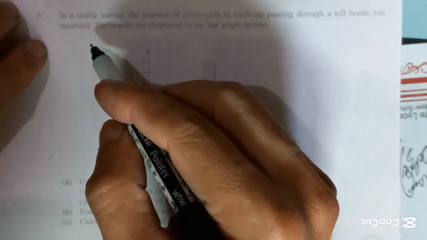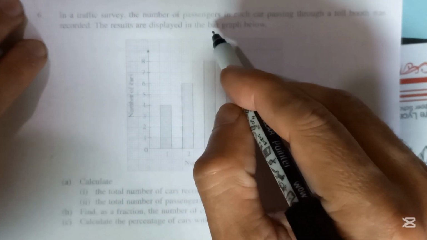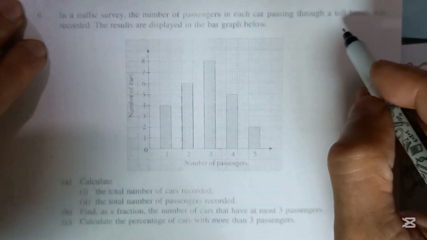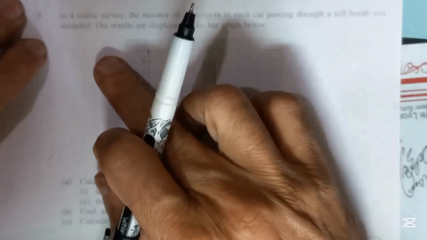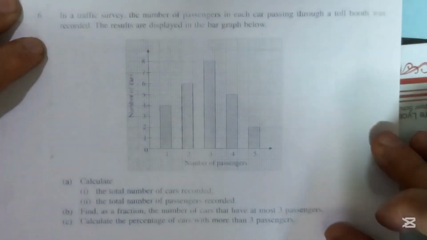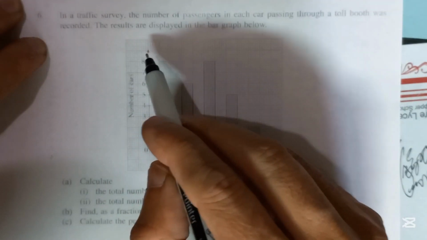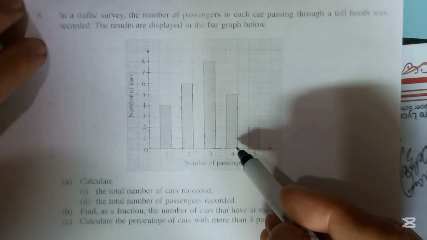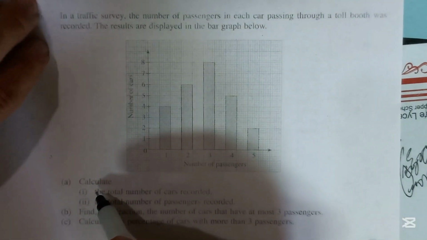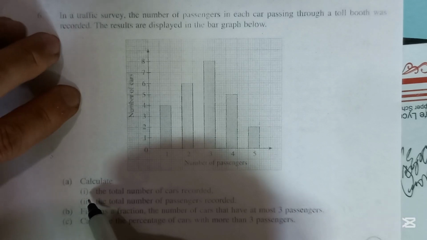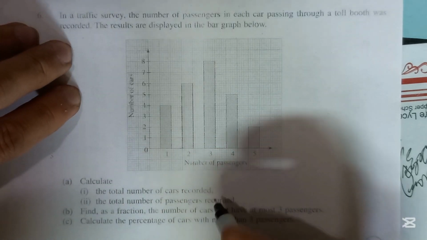Statement of the question is, in a traffic survey, the number of the passengers in each car passing through a toll booth was recorded. The results are displayed in the bar graph. So here is the bar graph given. Requirement is calculate, first part, the total number of the cars recorded.